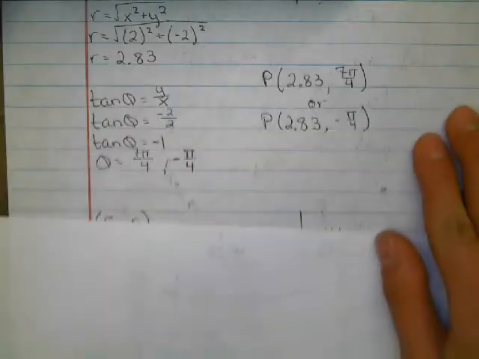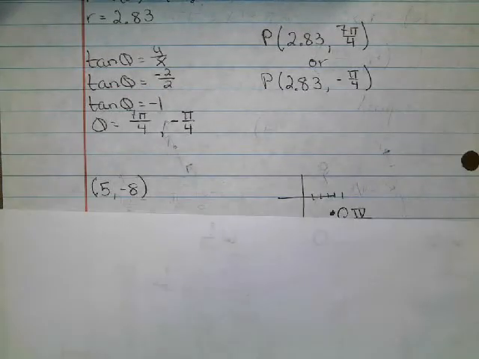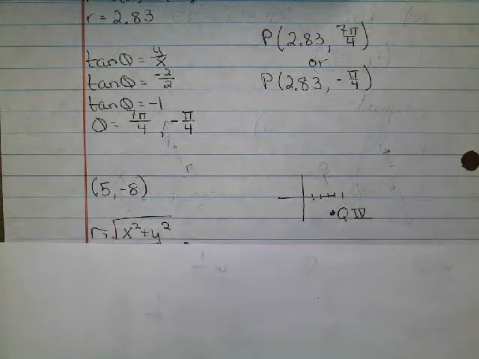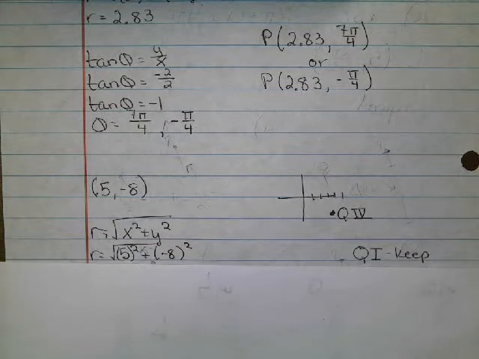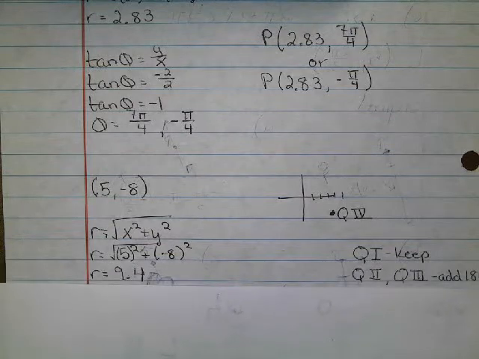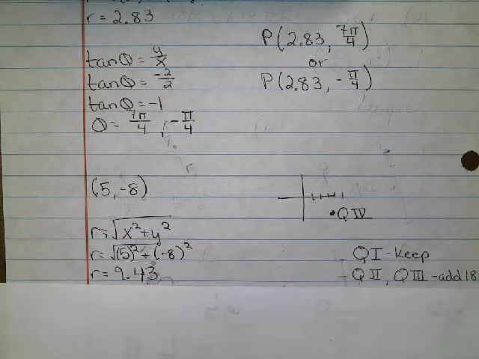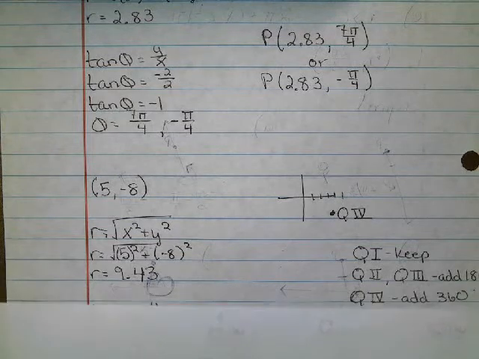We'll do one more. We have (5, -8). (5, -8) is in quadrant 4 again. We've got to find the radius by taking the square root of x squared plus y squared. That's the square root of 5 squared plus (-8) squared, and when you plug that in your calculator, you get 9.43. So that's my radius, and now I have to find my angle.